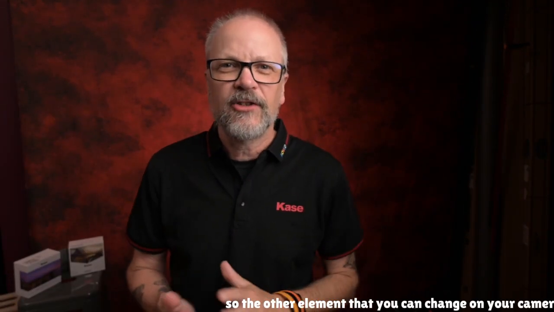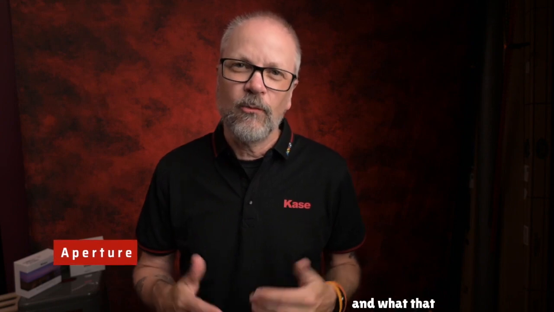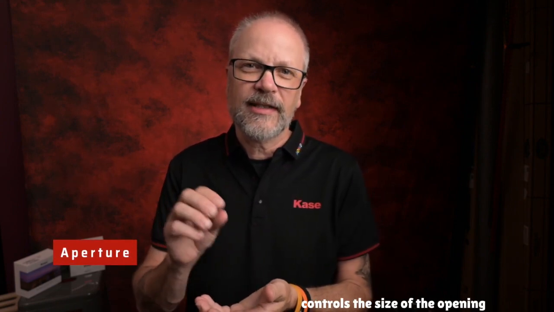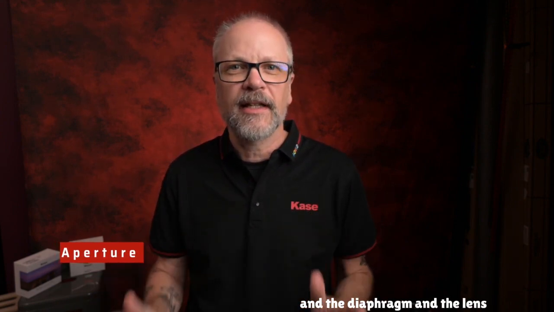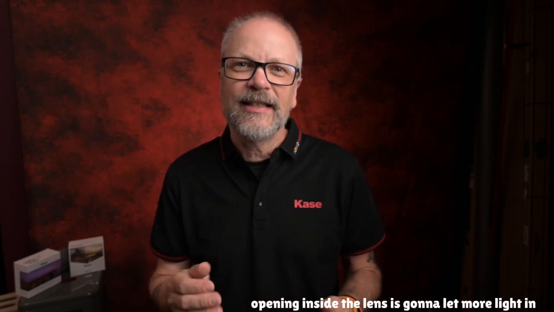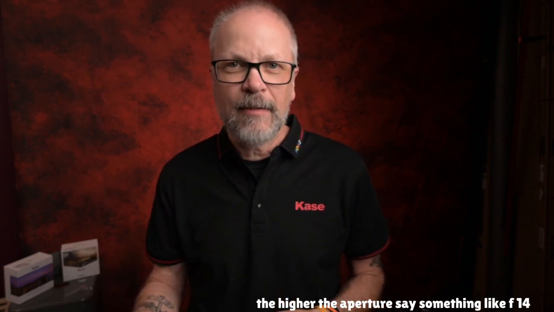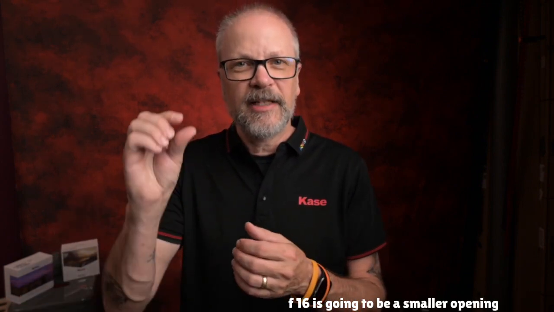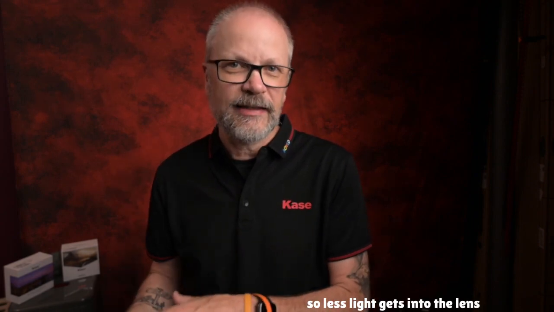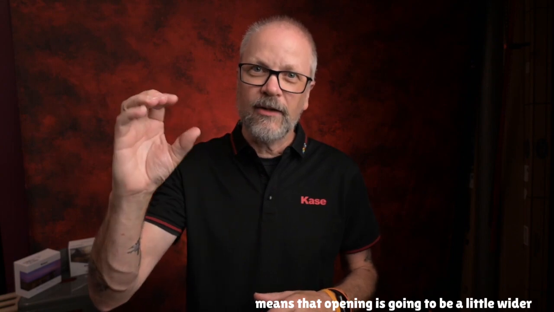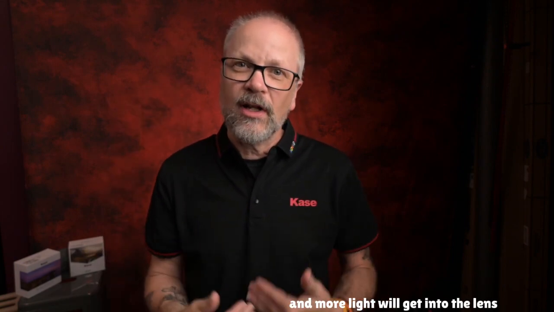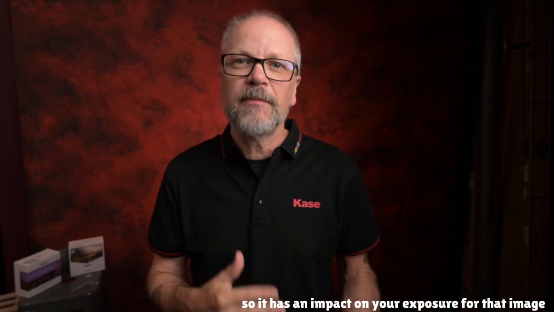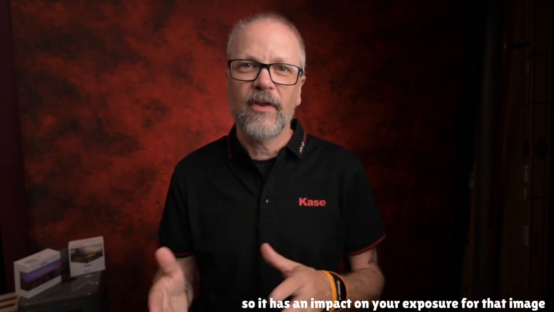So the other element that you can change on your camera is the aperture. And what that controls is the size of the opening in the diaphragm in the lens. So that opening inside the lens is going to let more light in or less light in. The higher the aperture number, say something like f14, f16, is going to be a smaller opening, so less light gets into the lens. Something like an f2.8 means that opening is going to be a little wider, a little more open, and more light will get into the lens. So it has an impact on your exposure for that image.